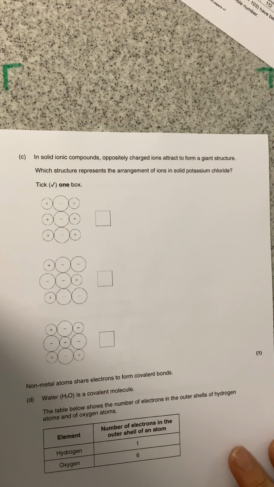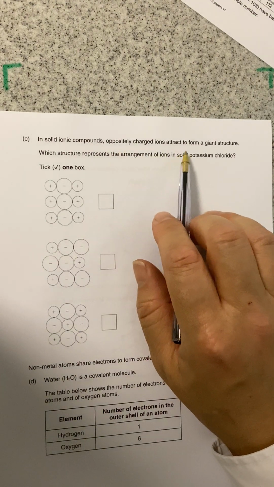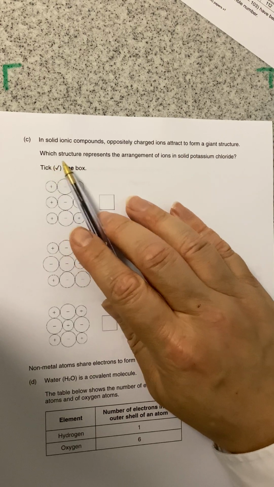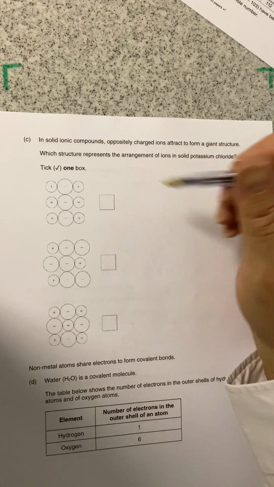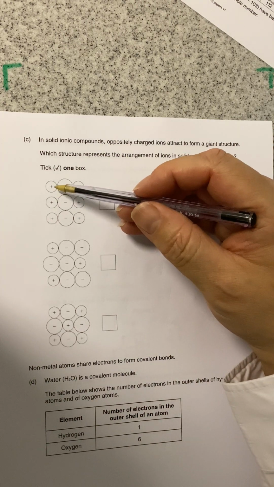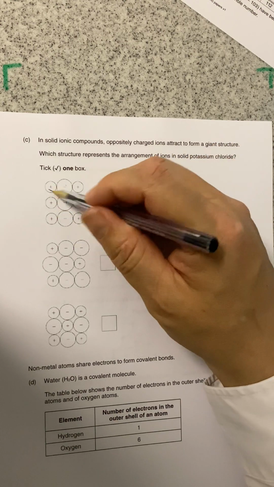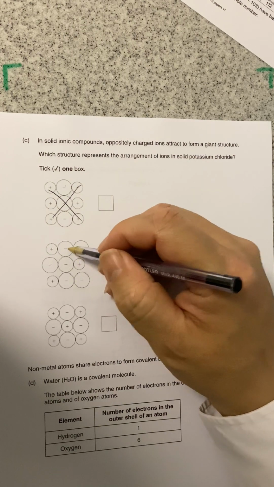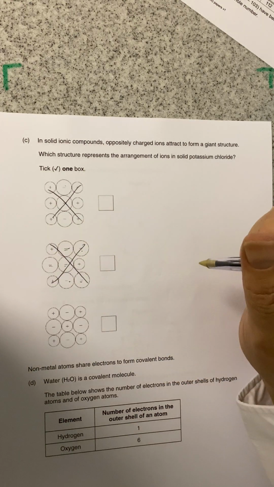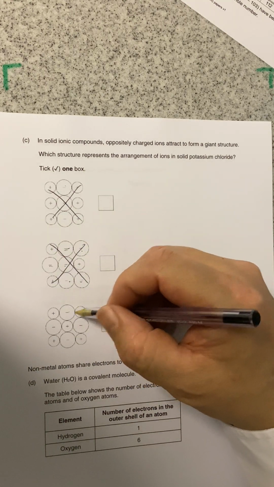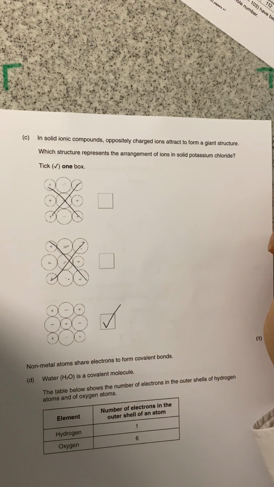Okay, so moving on to part C. You've got solid ionic compounds. Oppositely charged ions attract to form a giant structure. Which structure represents the arrangement of ions in solid potassium chloride? Which one of these is correct? If we've got negative charges next to each other here, they're not going to attract, they're going to repel, so that's not right. And that one again has 2 negative charges together, so they'd repel. Here every single negative charge is attracted to a positive charge, so that's a much better lattice. So there's your answer.